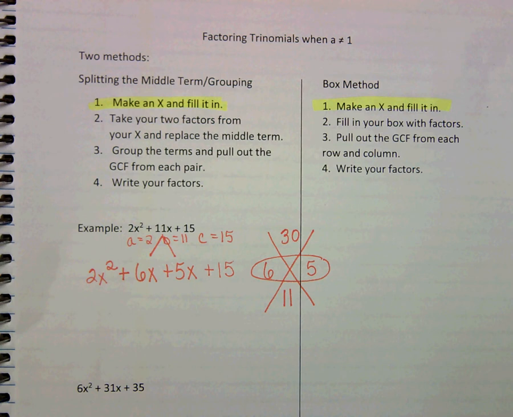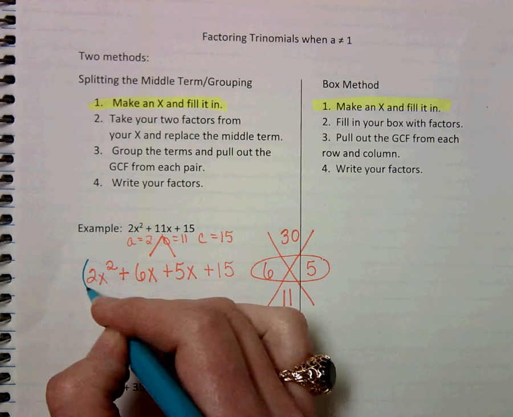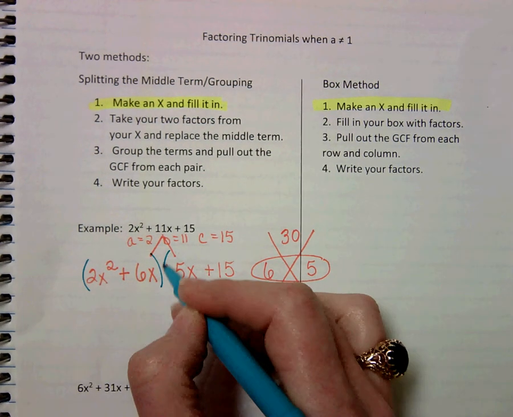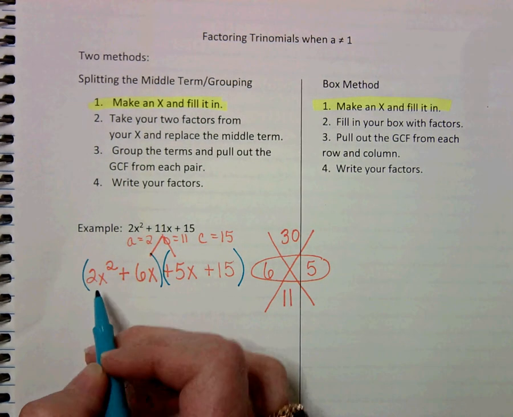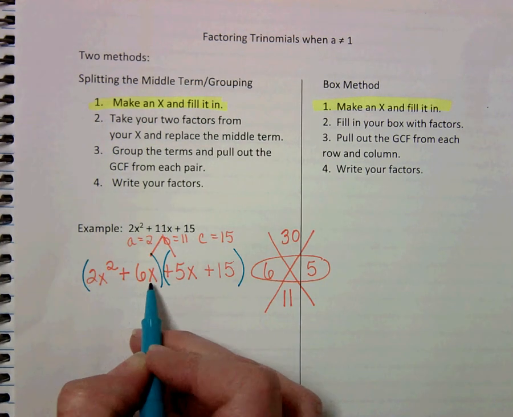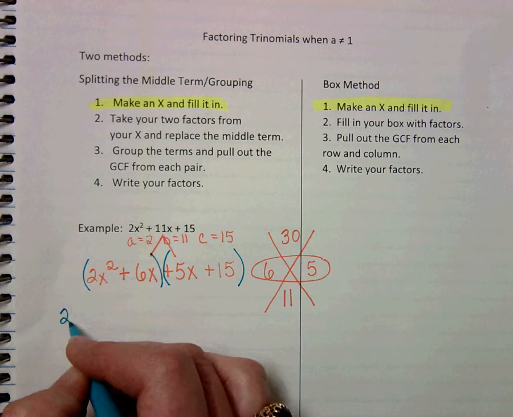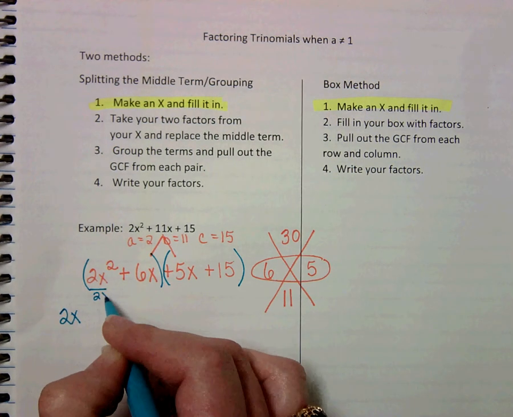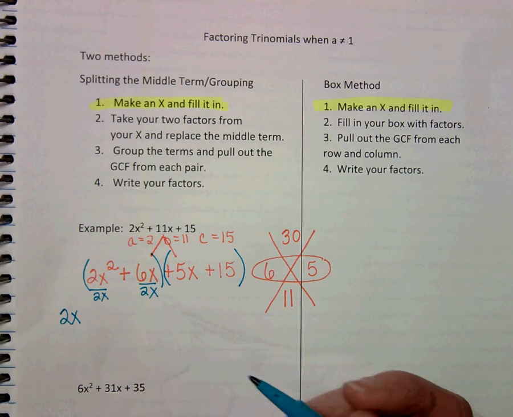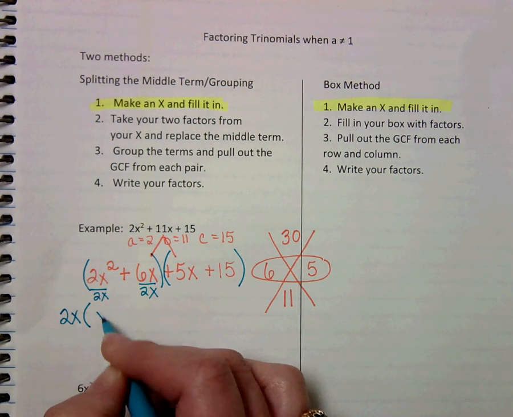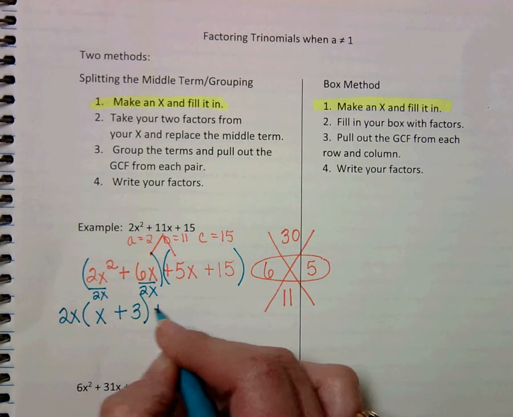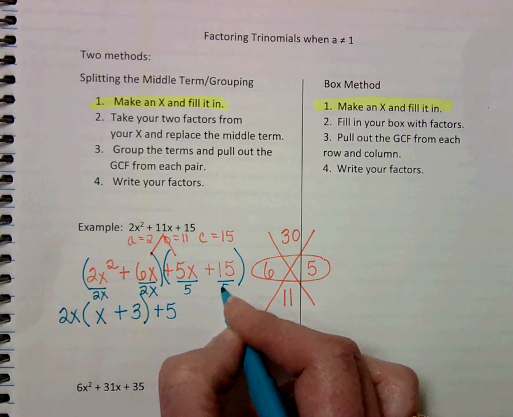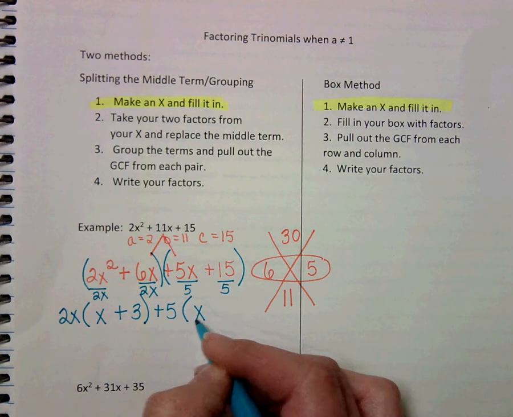The third step says to group the terms and pull out the greatest common factor from each pair. We group the first two terms and the second two terms. Now let's look for a GCF. My GCF among 2x squared and 6x is 2x. Just like we did before with our binomials, we divide each term by that 2x, and that leaves me with x plus 3. In my second pair, my greatest common factor is positive 5, and that also leaves me with x plus 3.